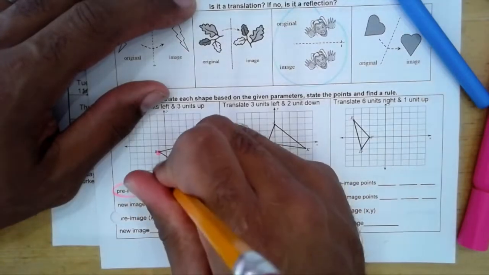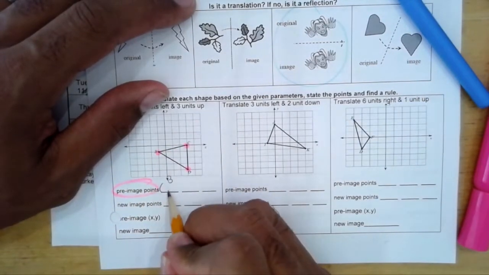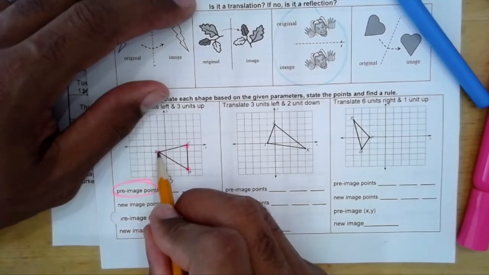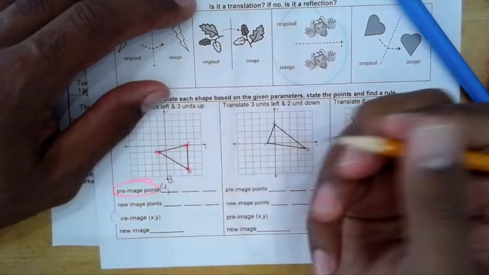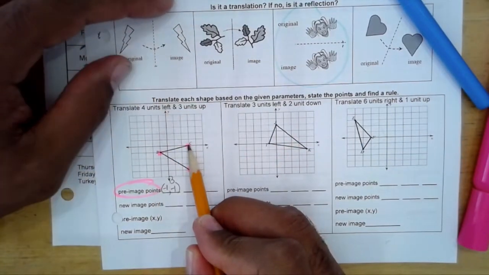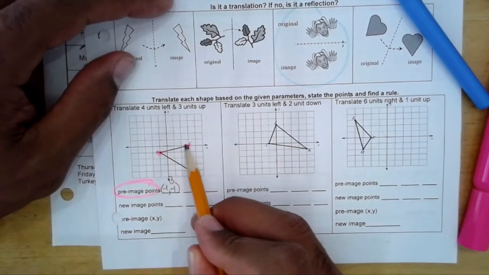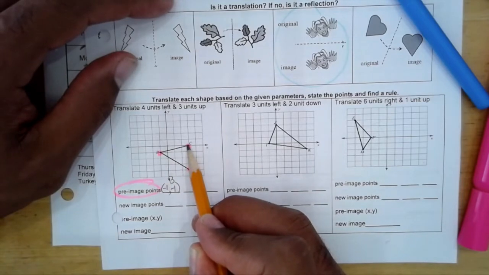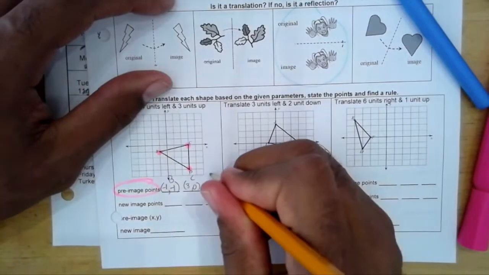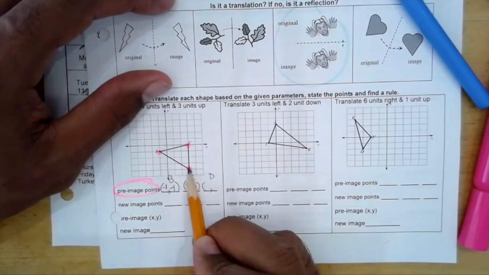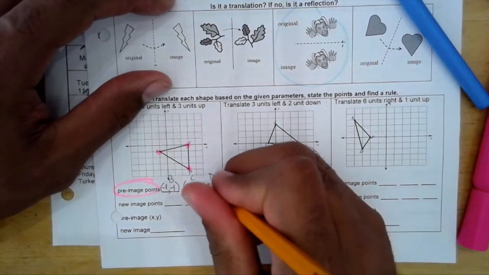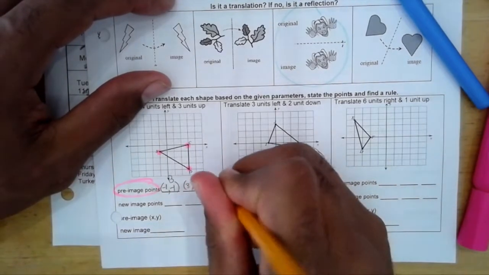So starting with B, B is right there. So that means it's 1 to the left and 1 down, meaning the coordinate is (-1, -1). For C, it's right here on the line, and so starting from the middle, that's 3 right. And if it's right on the line, the y is only 0. So (3, 0) for C. And then for D, we start out at 3 to the right and then 4 down. So that's (3, -4).